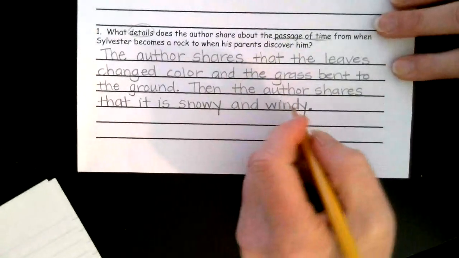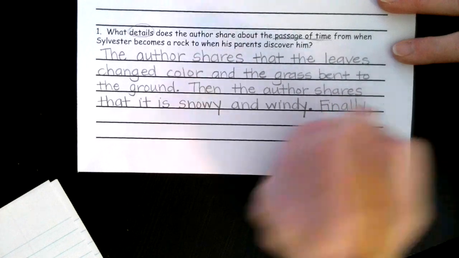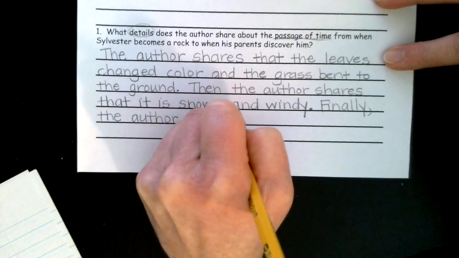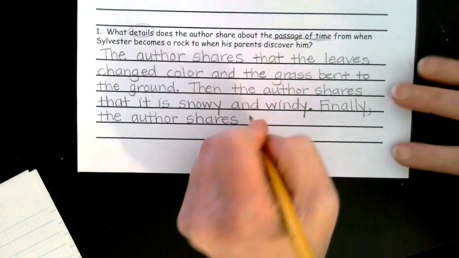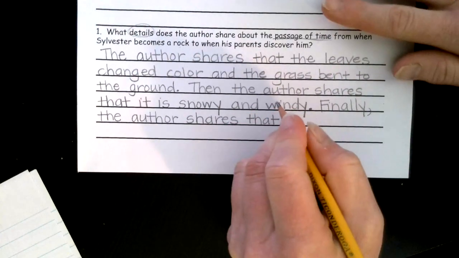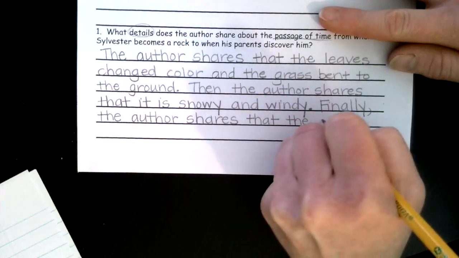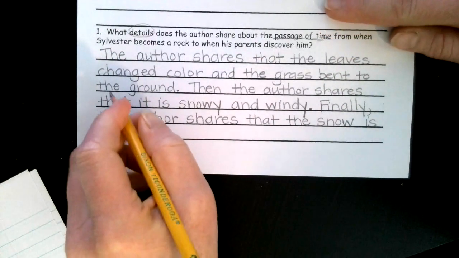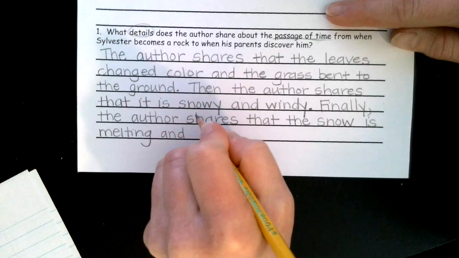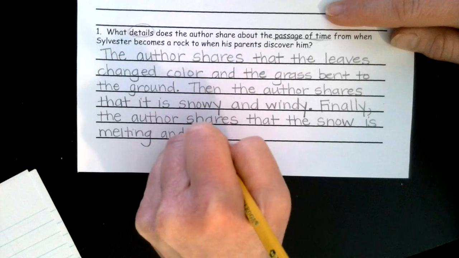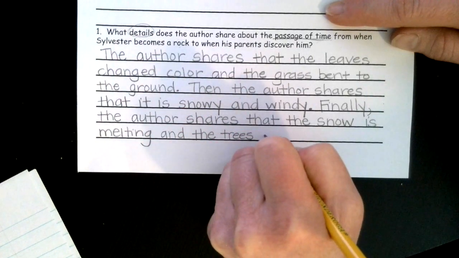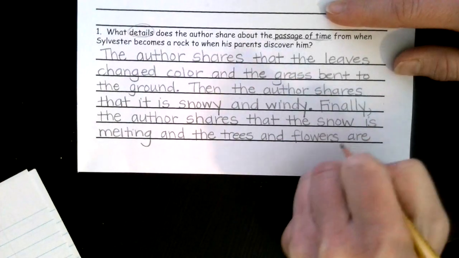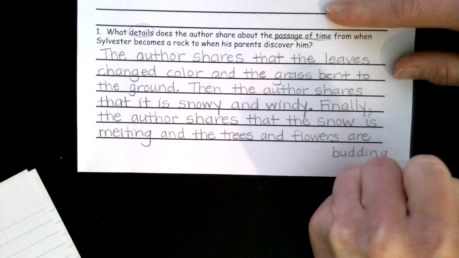So let's put, finally, the author shares that the snow is melting and the trees and flowers are budding. Oh, that was a lot of writing.